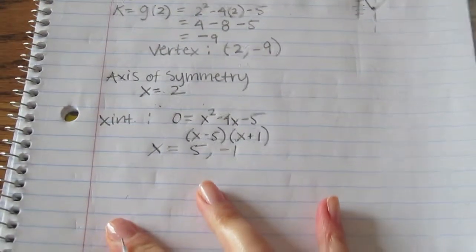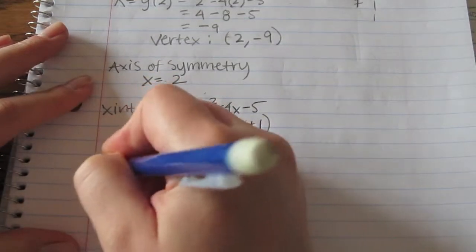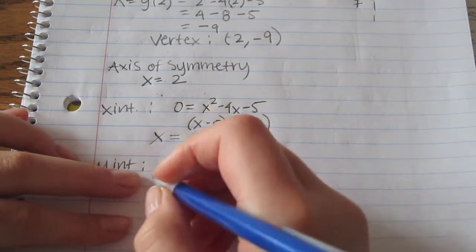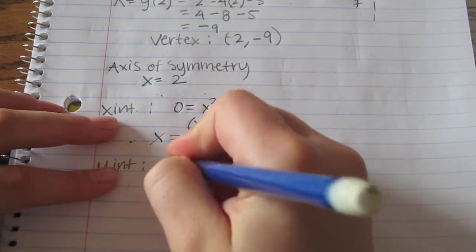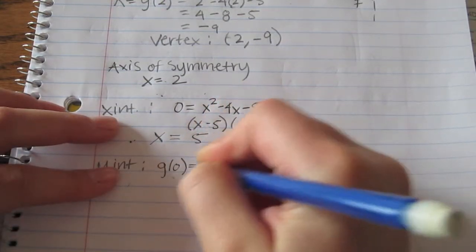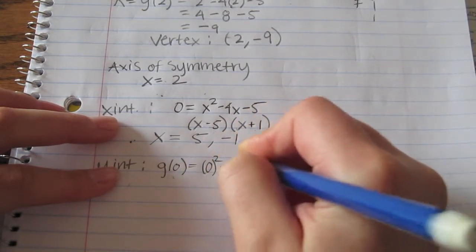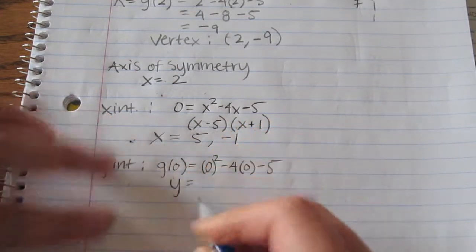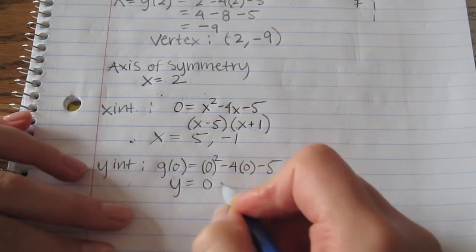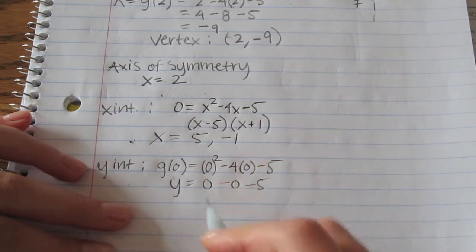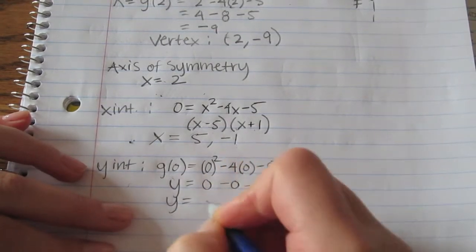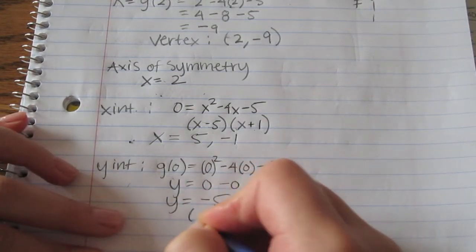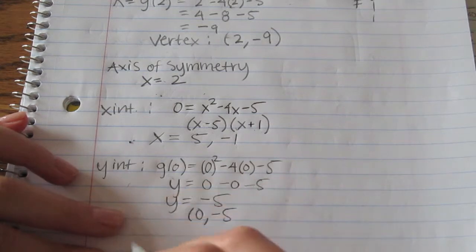And for the y-intercept, you are going to put 0 in place of x. So g of 0 equals 0 squared minus 4 times 0 minus 5. So y is going to equal 0 minus 0 minus 5. So y is negative 5. So your y-intercept is going to be at 0, negative 5.